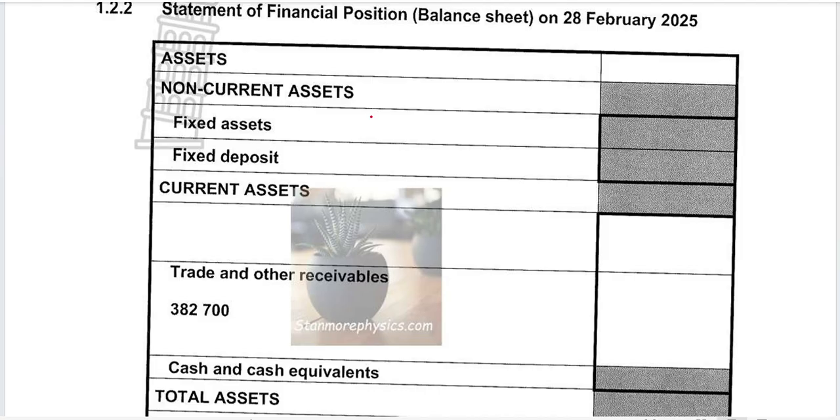Okay, we're going to start here. Assets, non-current assets. Under non-current assets, we have fixed assets and fixed deposit. Here on fixed assets, it is the space where you put your carrying value of land and building, vehicles and equipment. Here on fixed deposit is where you put the money that you invested, the deposit in the bank that will mature over 12 months, not within a year, more than a year. Don't mind my English as long as you understand.